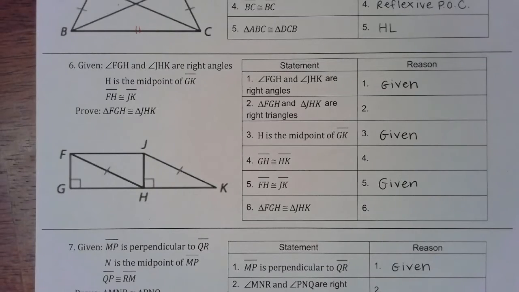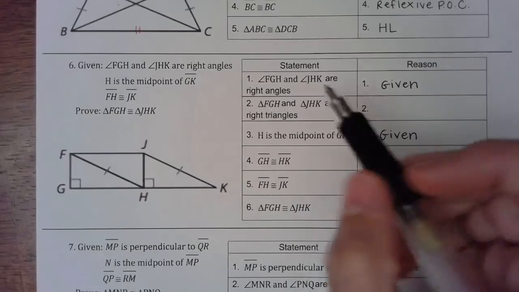On question number 6, you have 3 things that are given to you. They tell you that the 2 angles are right angles, that's a given. And then they tell you that H is the midpoint of segment GK, so that's a given. And then they tell you that FH is congruent to JK, and that's already marked on the picture, so that one's a given. So on this one you had 3 givens.